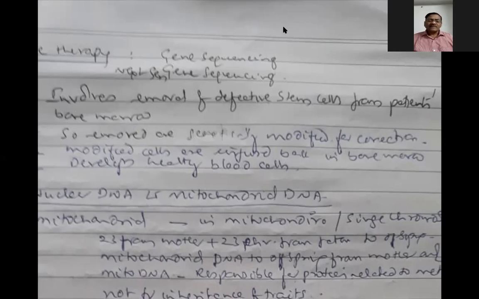Whatever energy is produced and will be utilized for bodily functions will be stored in the form of ATP, adenosine triphosphate. ATP gets converted into energy. Energy will be utilized by the bodily organs of the human being. So you can call mitochondria the storehouse of energy of every cell. It is a cell organelle. I think you have understood what is a mitochondrial DNA and what is a chromosomal DNA.